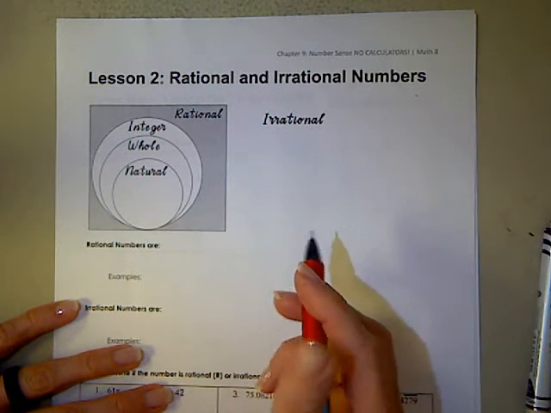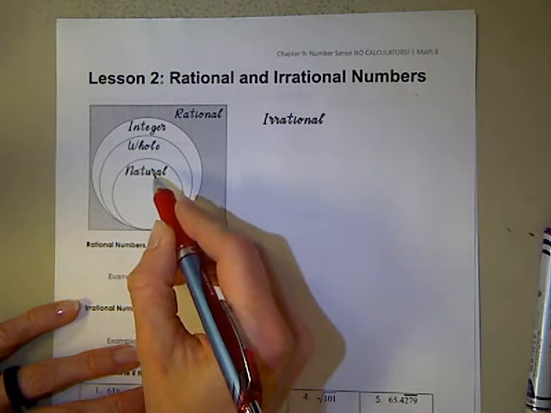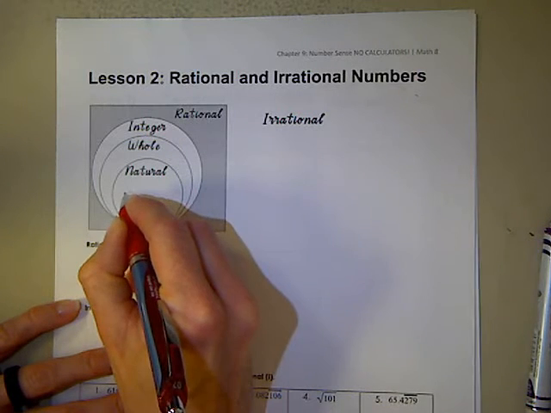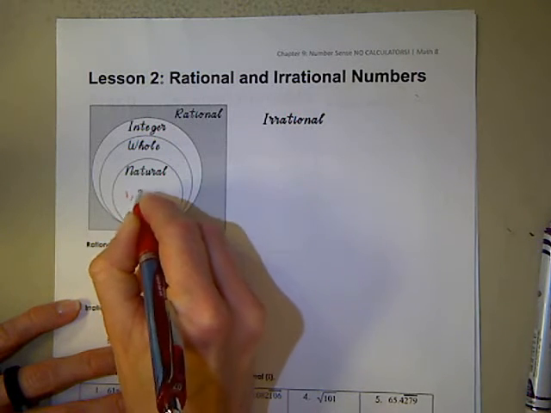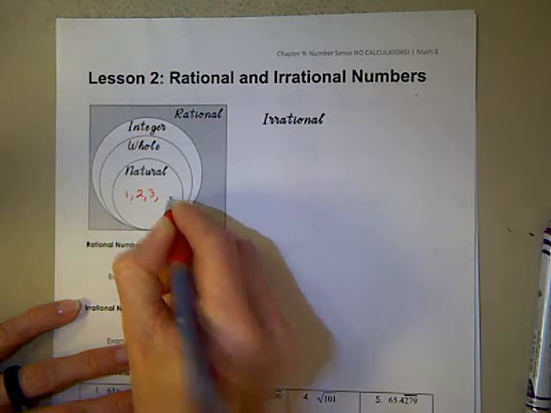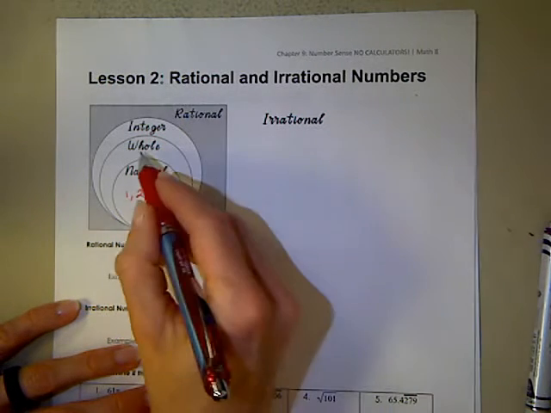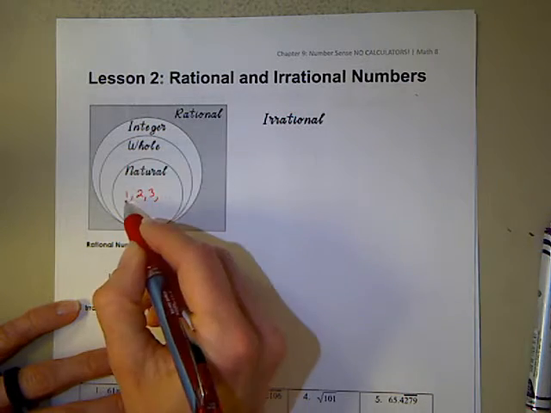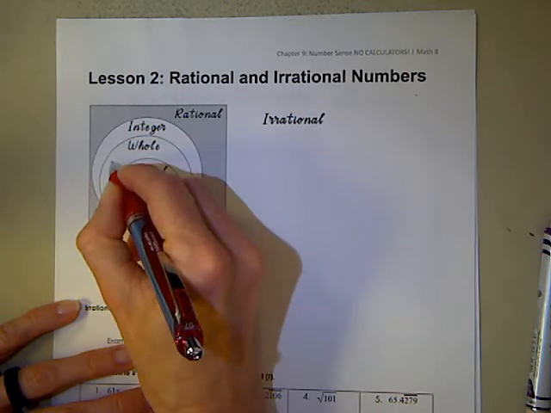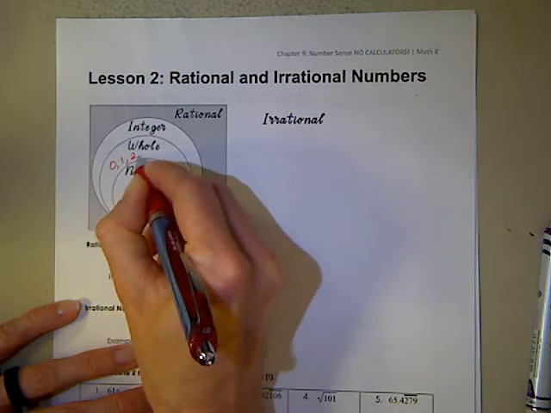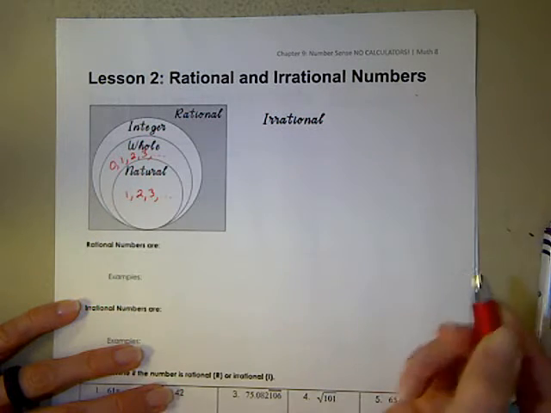So we start with natural numbers. Natural numbers are positive whole numbers, like 1, 2, 3, and so on. Okay? A whole number is all natural numbers, but it also includes 0. So 0, 1, 2, 3, and so on.